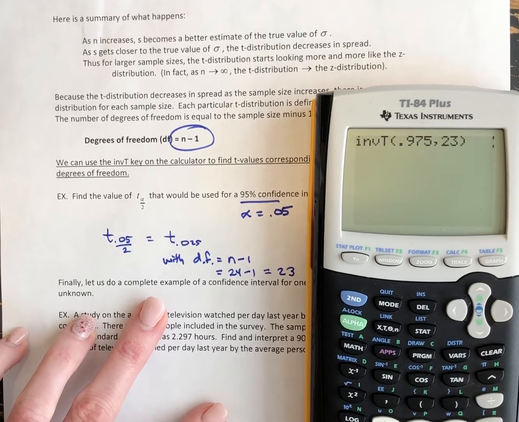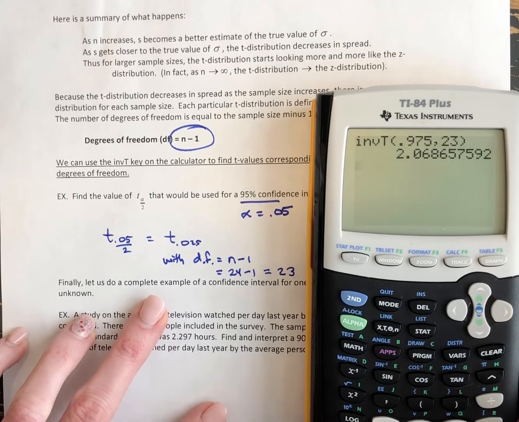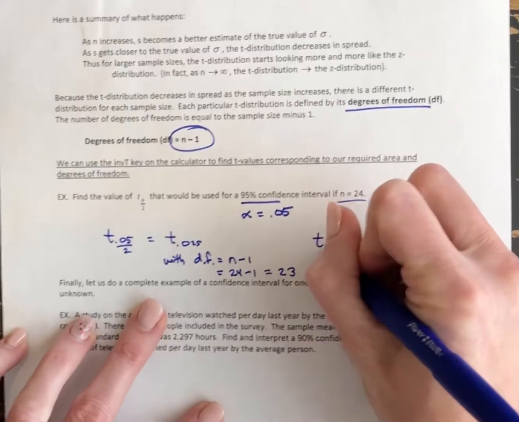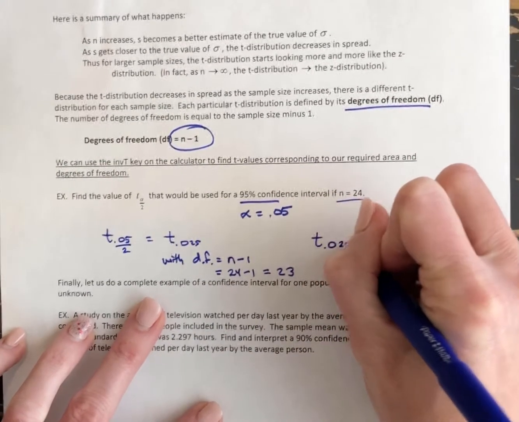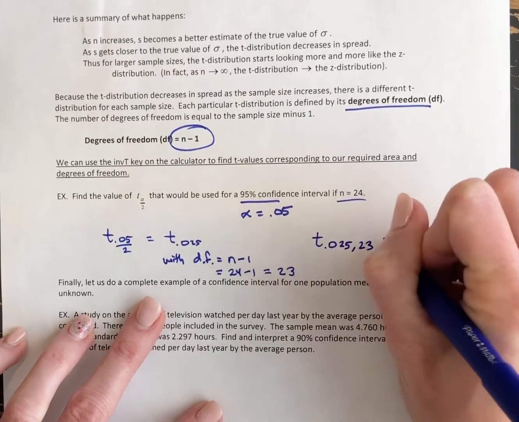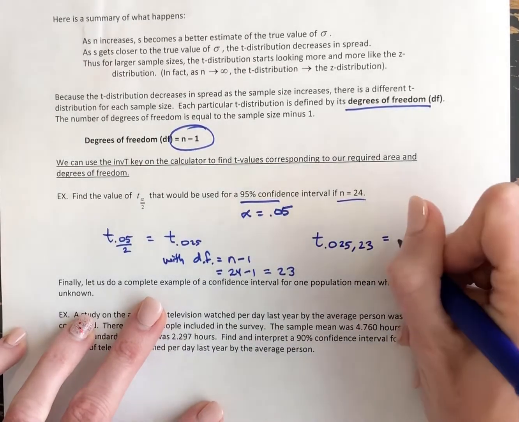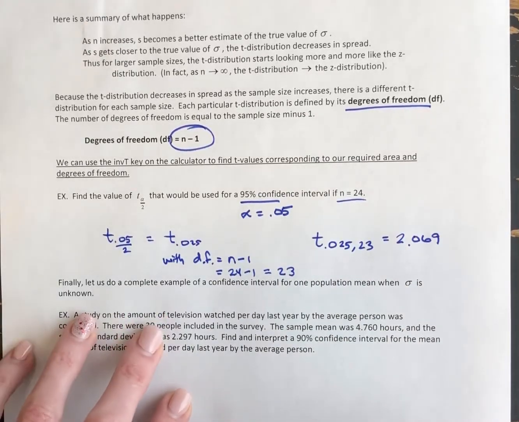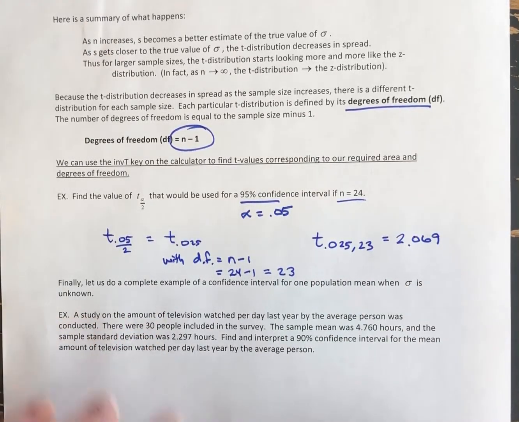And so we end up with a T sub alpha over 2 value of 2.069 if we round there. So T sub 0.025 with 23 degrees of freedom was 2.069.